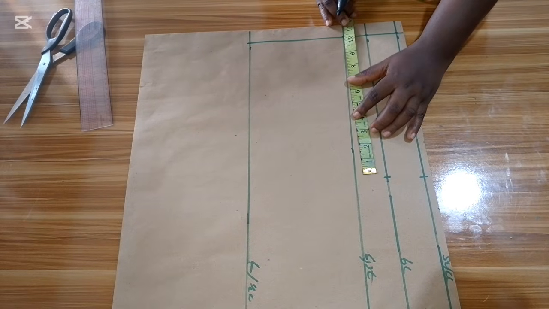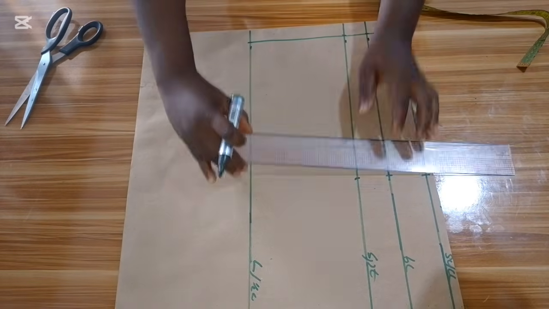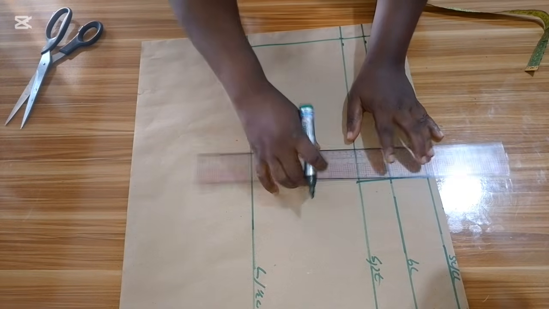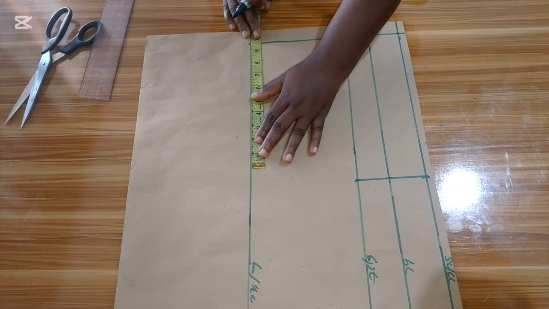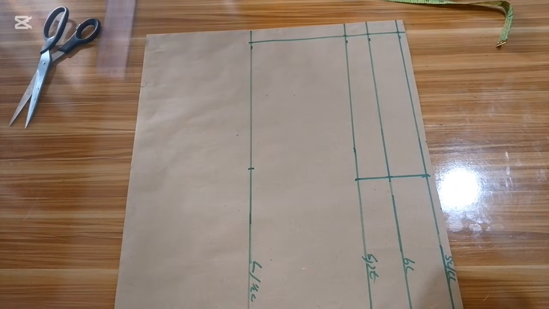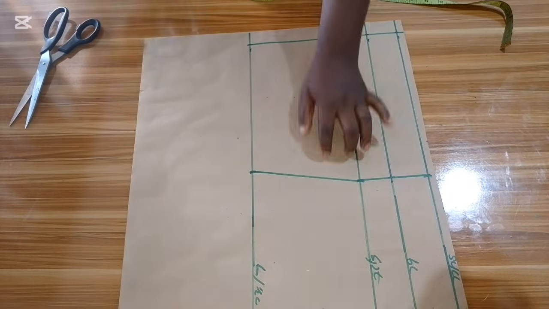I'll be using a normal basic dart for the back pattern. There's no armhole in this pattern. Please don't make a mistake. For this pattern, there's no armhole drafting. It's just a simple tube top, a simple tube bustier. So that's what we're doing in this pattern drafting.